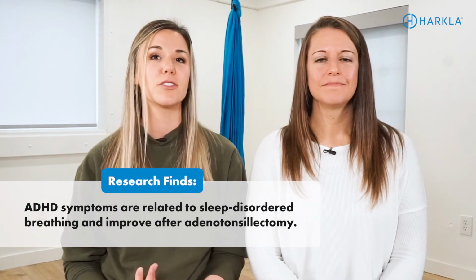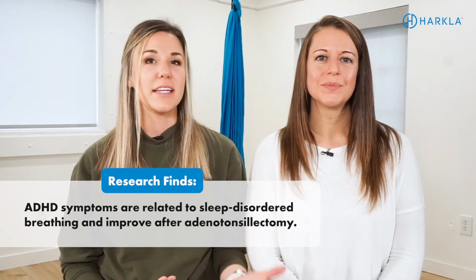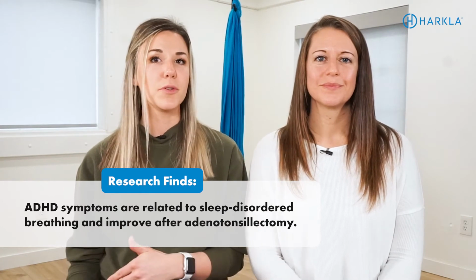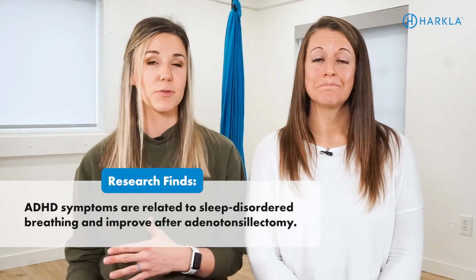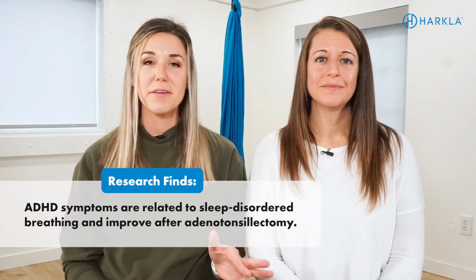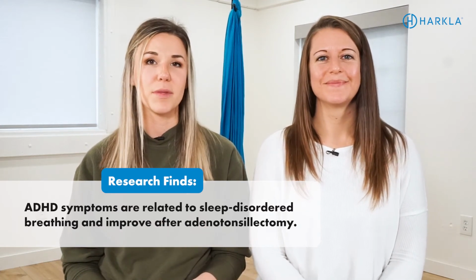Another article that we found talks about sleep disordered breathing and removing adenoids. This is something to look into with an ENT, but the research basically says that the ADHD type symptoms were improved after having the adenoids removed. You can read about it if you're interested, but we just want to put a little bug in your ear. We're not saying this is the cause. This is just something to look into and do a little more research about.